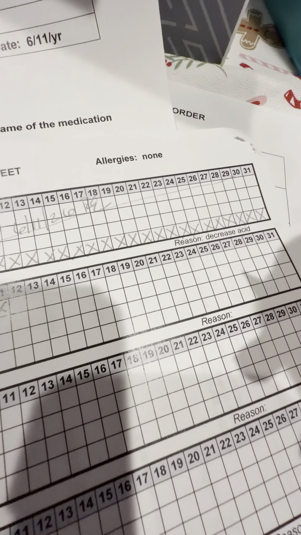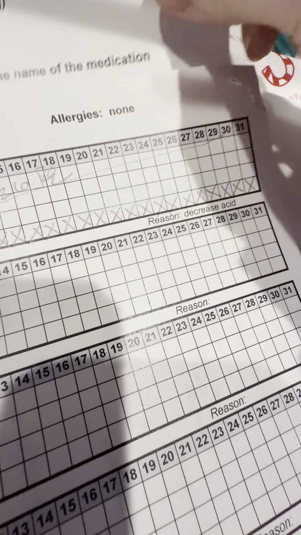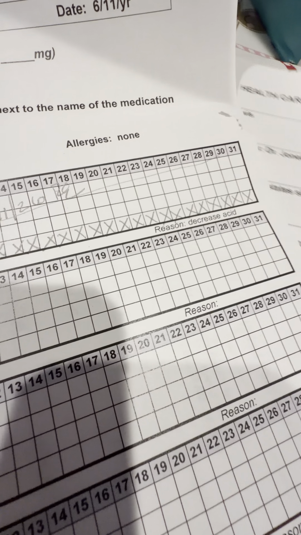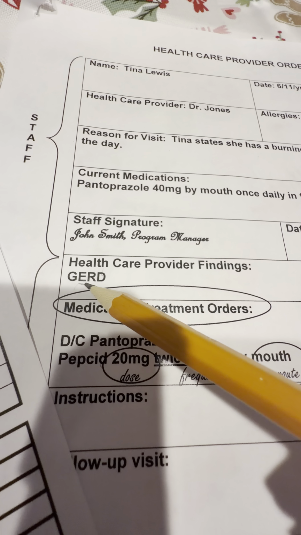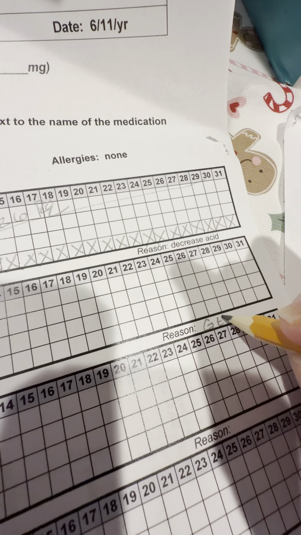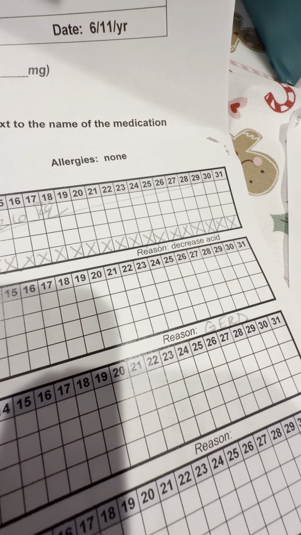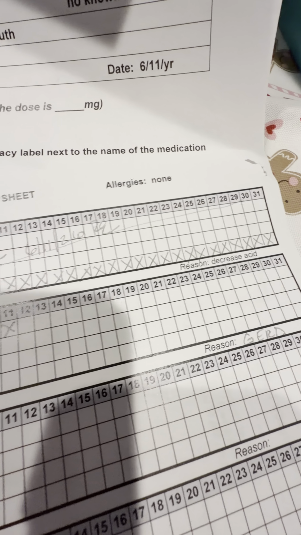And then finally, under reason, the doctor did write on the consult sheet that she has a healthcare finding of GERD. And so that's why she's being prescribed this medication. So we're going to put that there. And there should always be a reason for every medication.